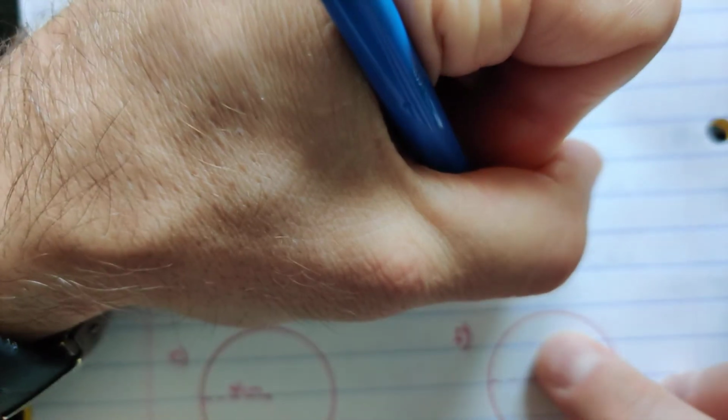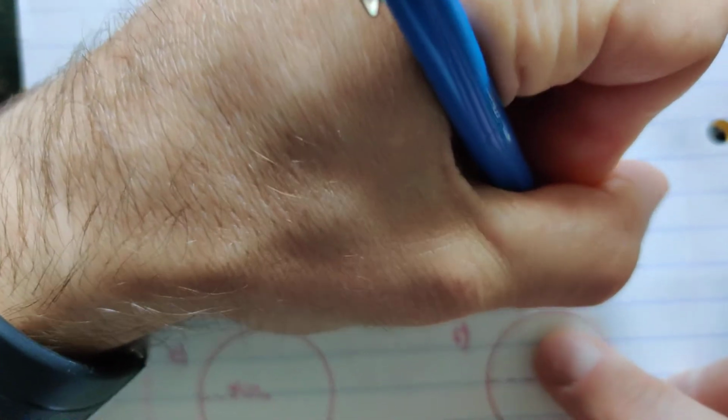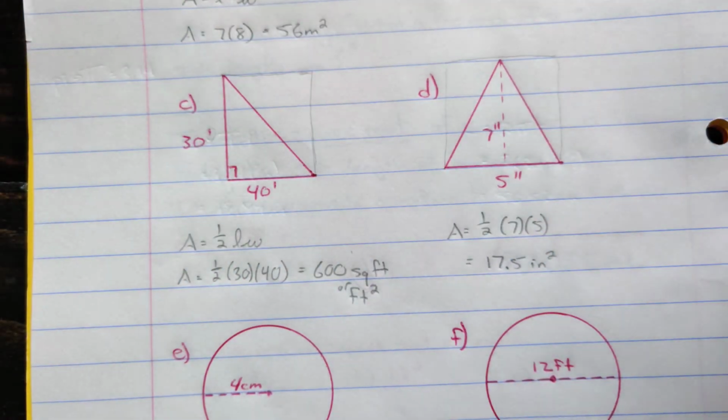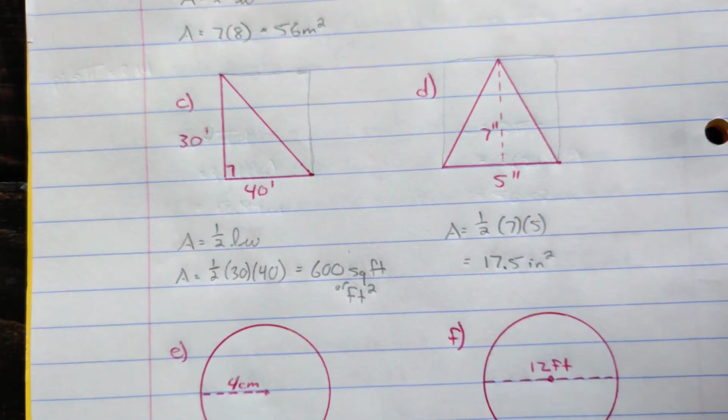Yep, 17.5. 17.5 square inches or inches squared, however you wish to write it. And again, you could write it as sq in as well, your preference. So there's the triangles. Now circles.